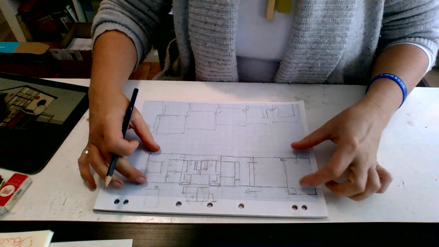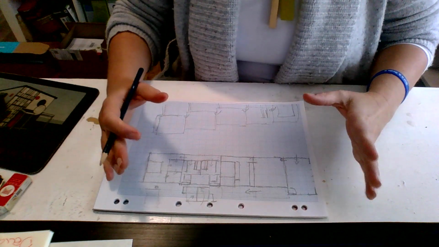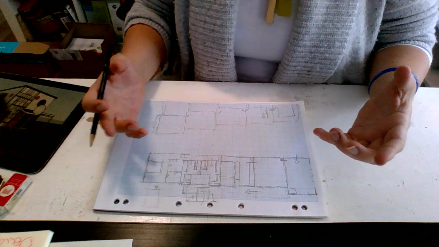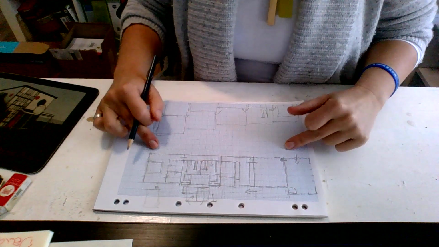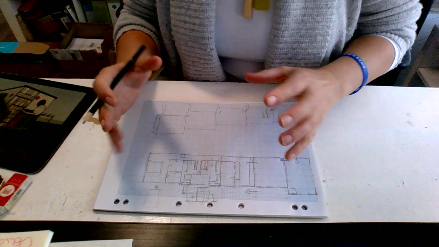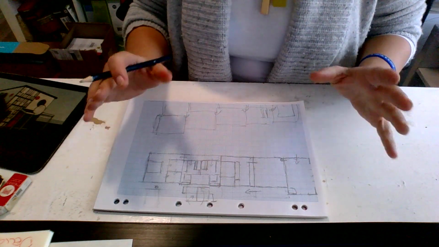So this is how I tend to work out, all right, yes, functionally, a design that I've had in my head works. And that's why I work on the graph paper, because it shows me right from the start that this is going to be a viable effort.